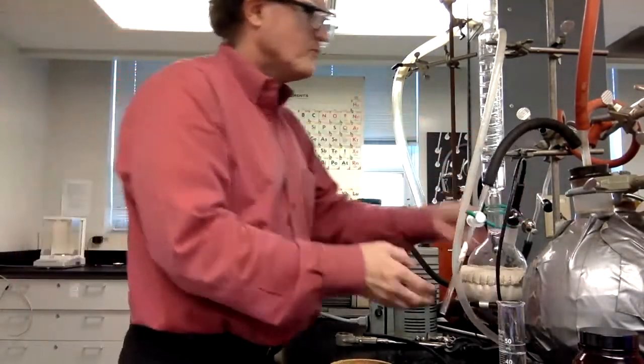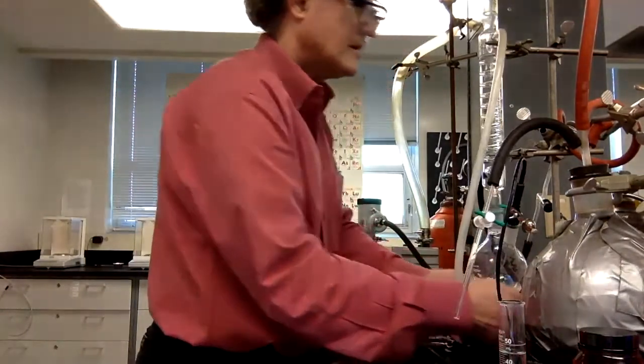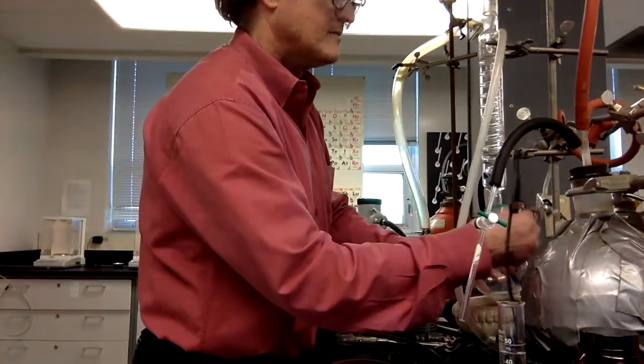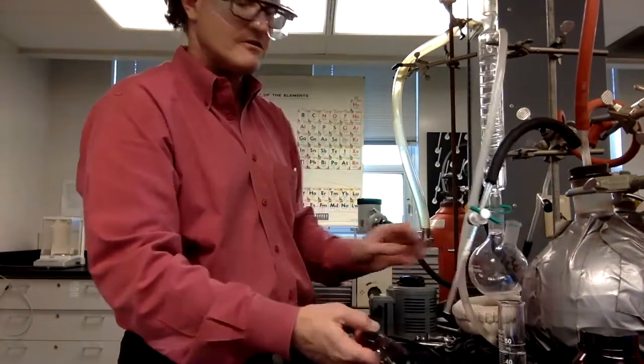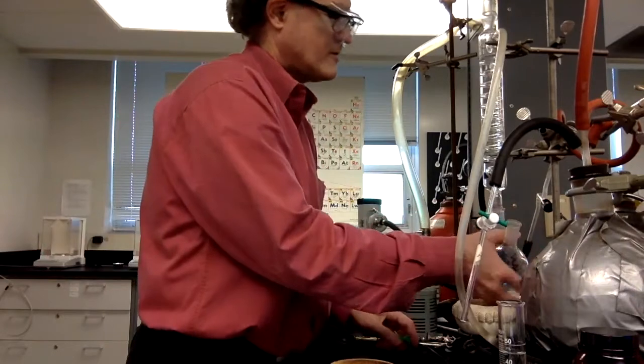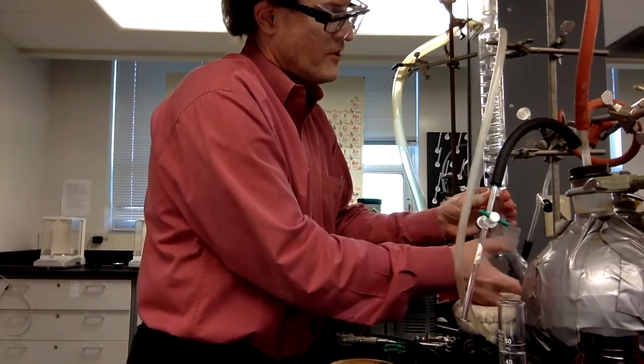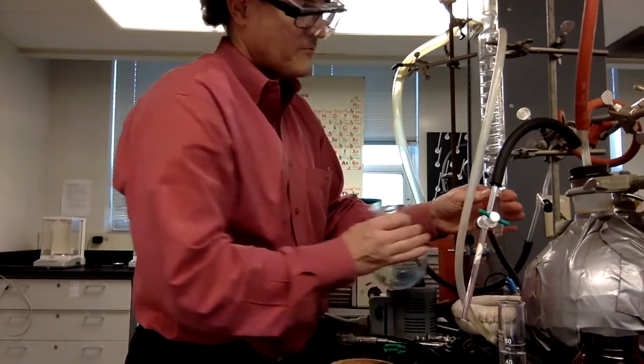Then we can remove this. We have to loosen back here, right? We can now take the thermistor off of there, snap that off, and we can remove the round bottom flask.